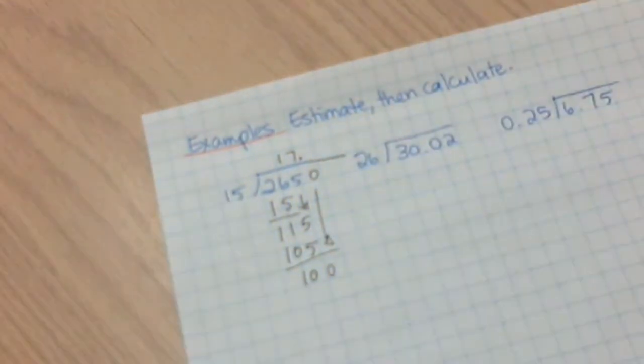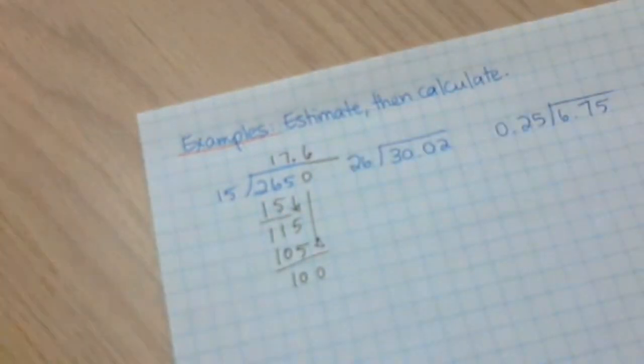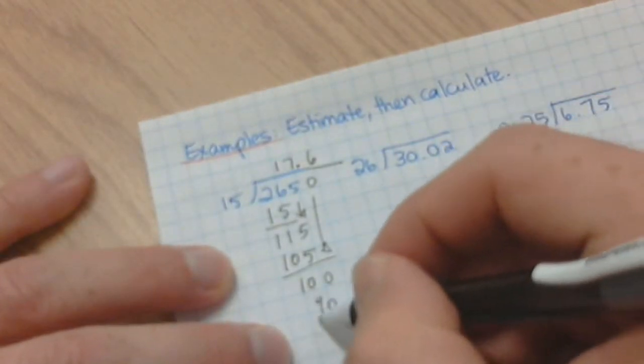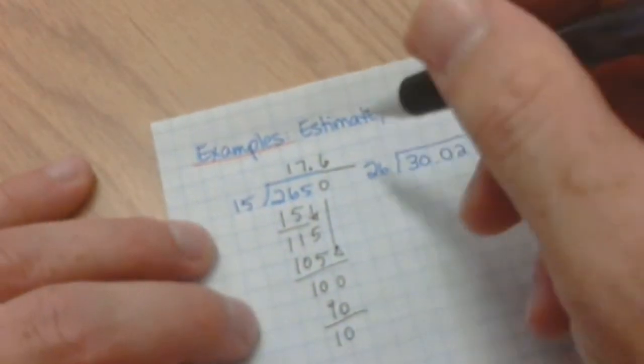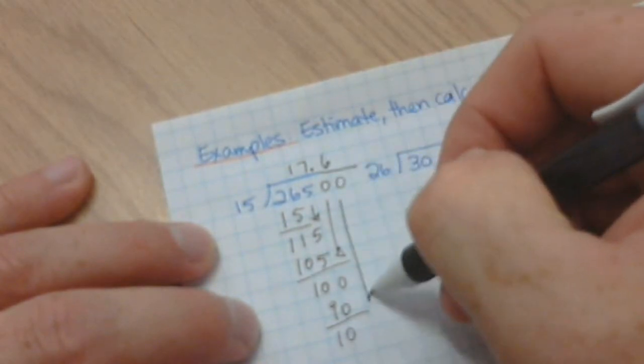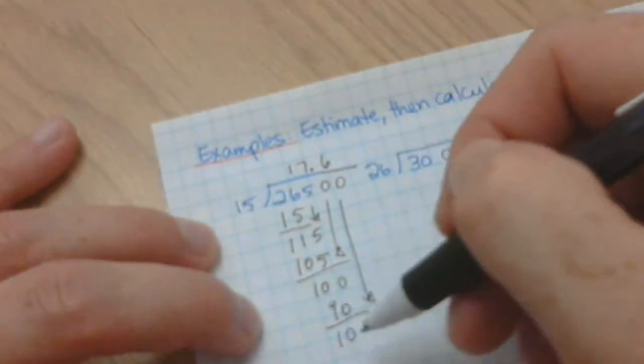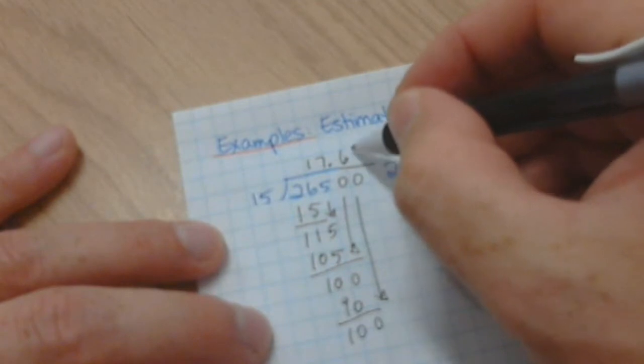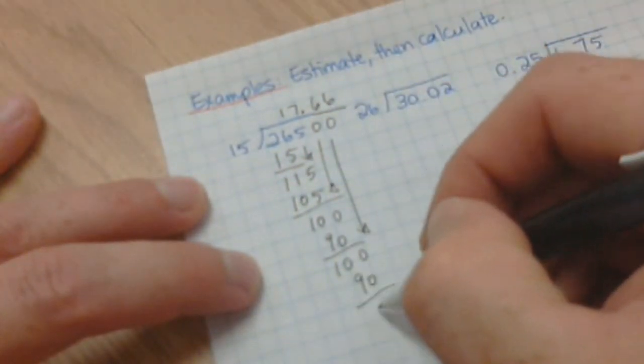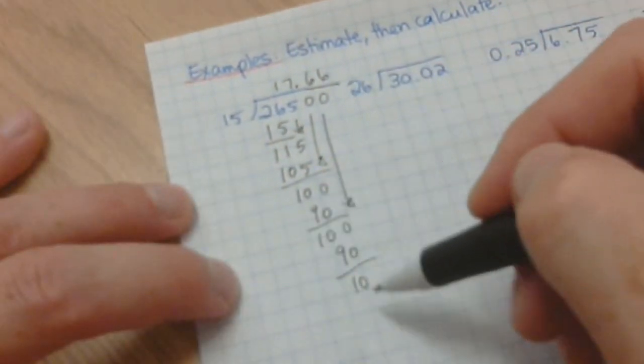15 goes into 100 6 times. And so 15 times 6 is 90. So there will be 10 left over. And I can add in a 0, carry it down. Well, I'm starting to get a repeating pattern. 15 goes into 100 6 times. That's 90. There's 10 left over. That pattern is going to repeat.